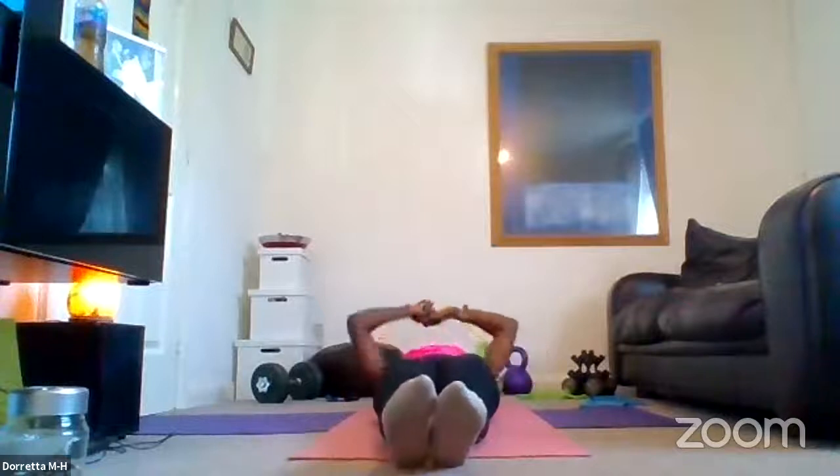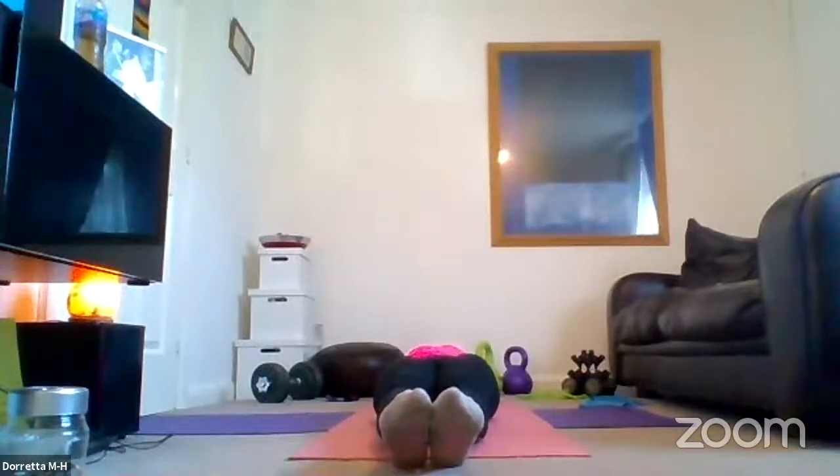Stretch both feet out and stretch the arms above the head and really stretch, really stretch. And then come to a sitting position. Well done. Come to a sitting position.